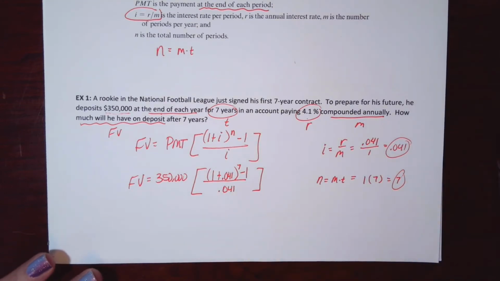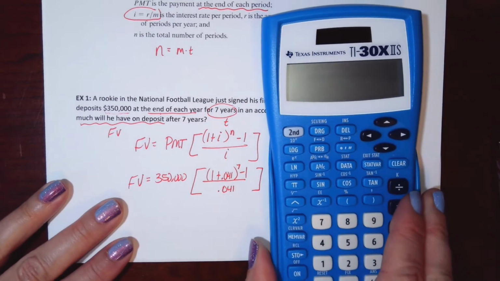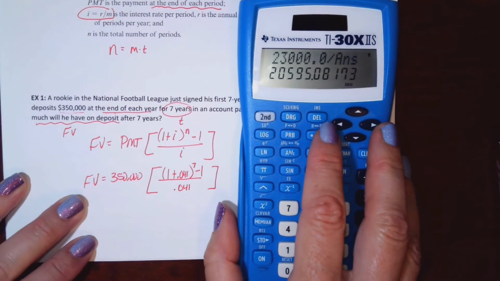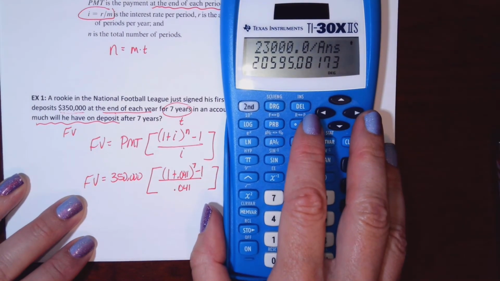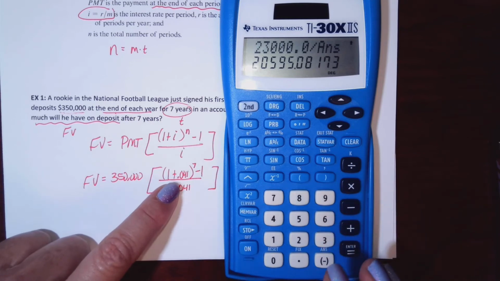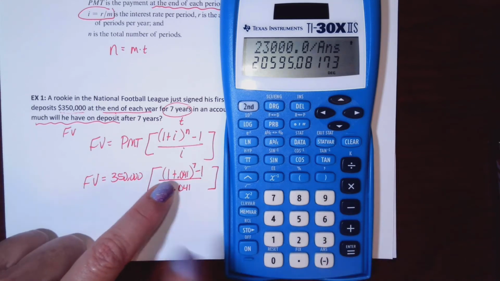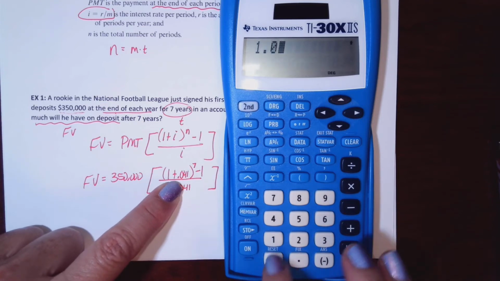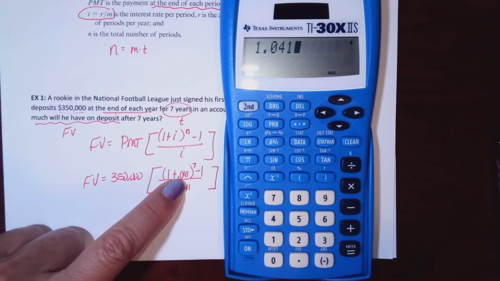When we plug this into our calculator, I still really recommend that you work from the inside out, that you don't trust too much that your calculator is going to get that correct order of operations without you doing a little bit of help. So I'm going to start inside my parentheses. Now right here, 1 plus 0.041, that's just 1.041. Since that is just over 1 here, that simplifies that down.